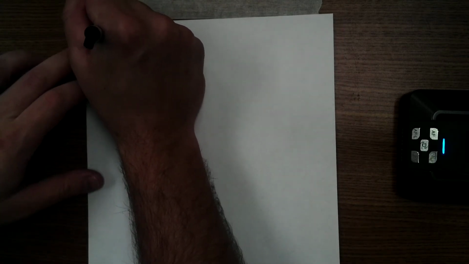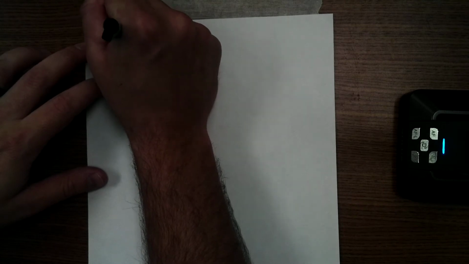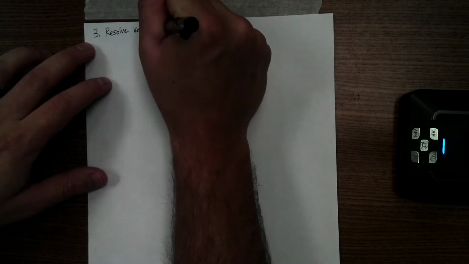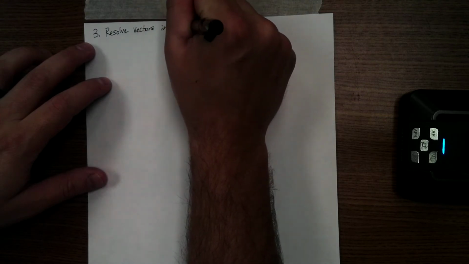From here we can also take our vectors and we can break them down into pieces. And to break them into pieces, that's called breaking them down into components. All right, so for part 3 we can resolve vectors into components.